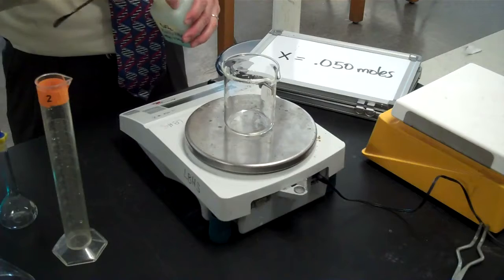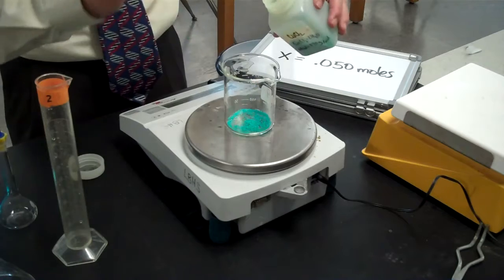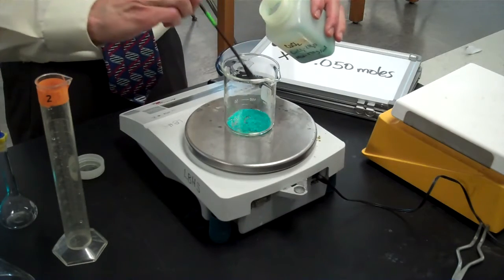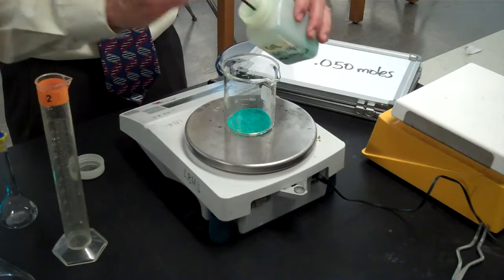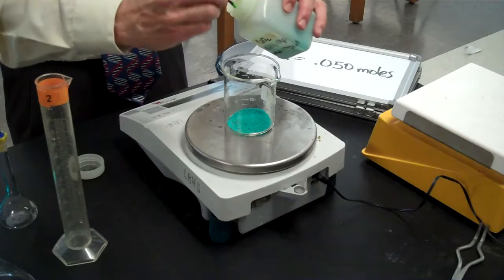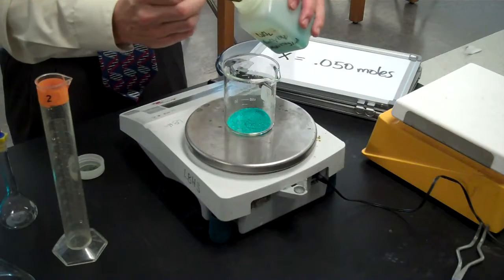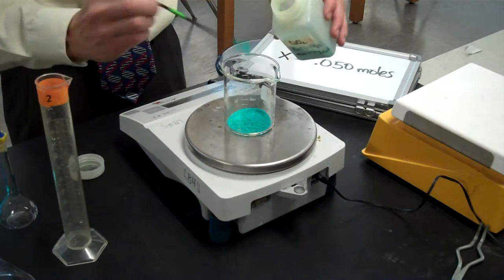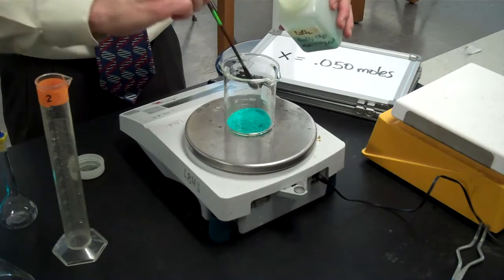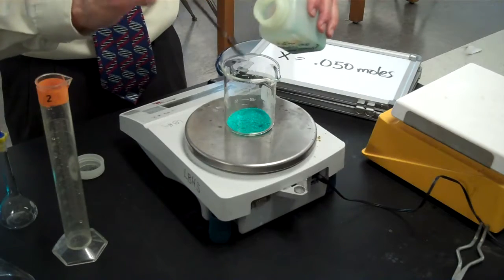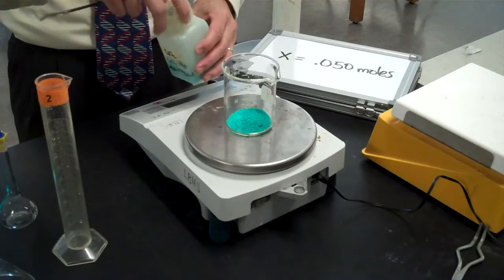Got my scale, got my copper chloride, got my scoop. It turns out I need 8.5 grams of copper chloride. So that's what I'm getting. That is 0.050 moles. So that's a decent size heap of copper chloride. Almost there. There we go. Okay, so that's my 0.050 moles of copper chloride.